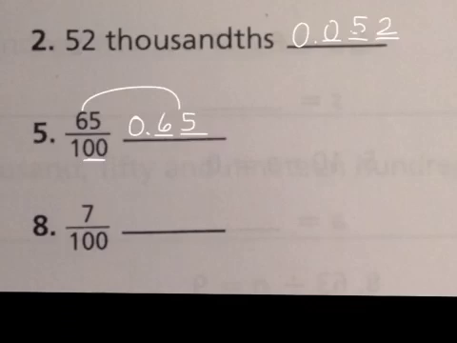Here, however, I have hundredths again. So I have tenths, hundredths. I need to put my 7 in, but I need to put my 7 in the hundredths place and then put in a 0 so I have 7 hundredths. And then I'm going to leave the third column for you to figure out.